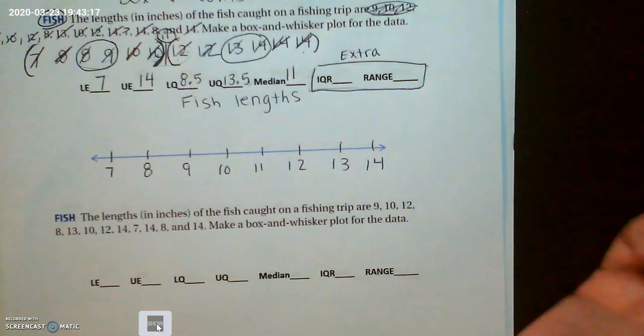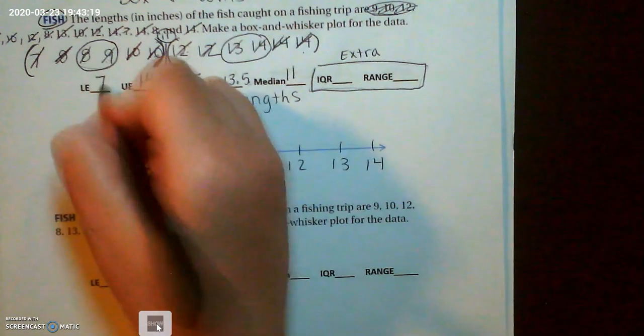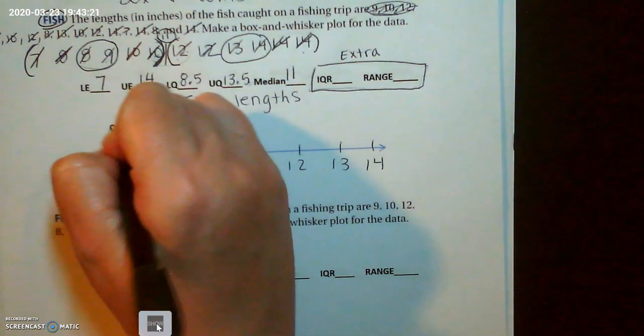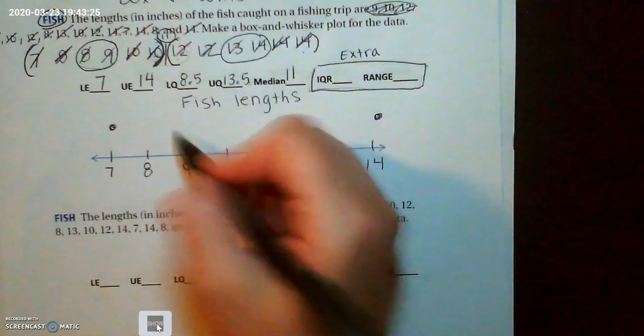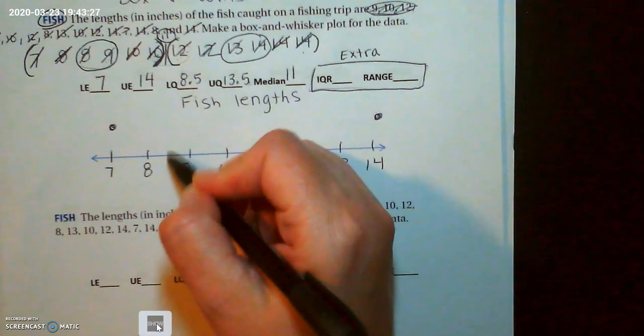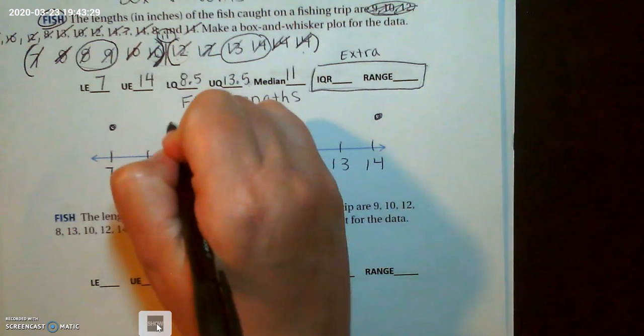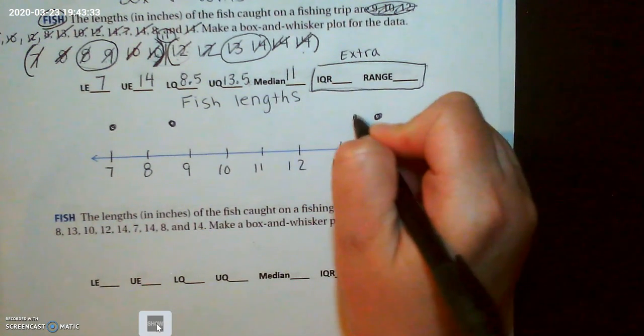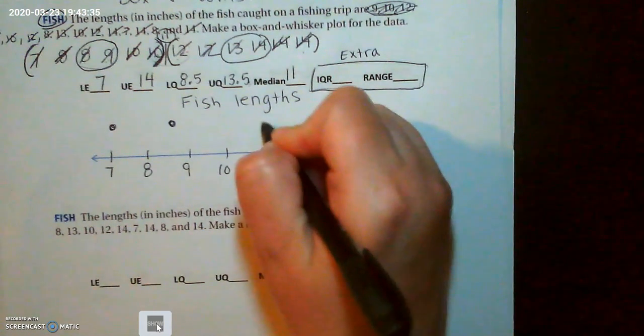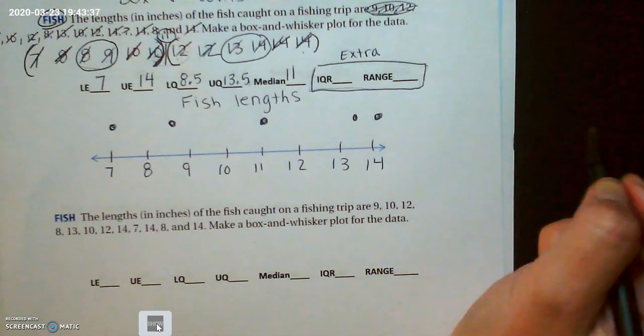Okay. Now it's time to do our 5 dots. So I have my lower extreme, my upper extreme. I have a lower quartile. Yes, it's 8.5, so I got to put it between here. So that's 8.5 there, 13.5, and then I have the 11. Okay, so there are my 5 points.